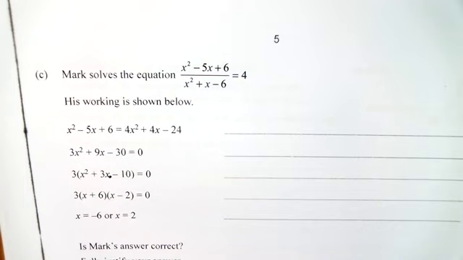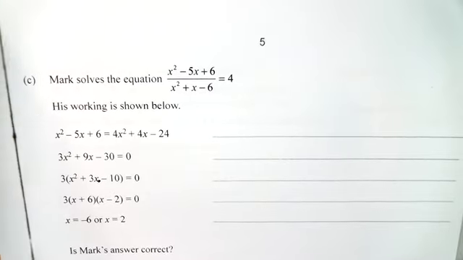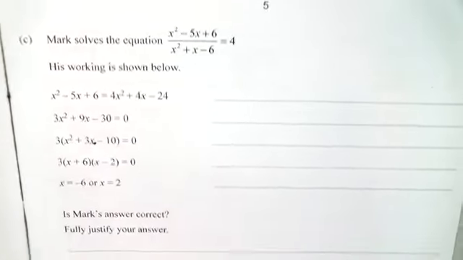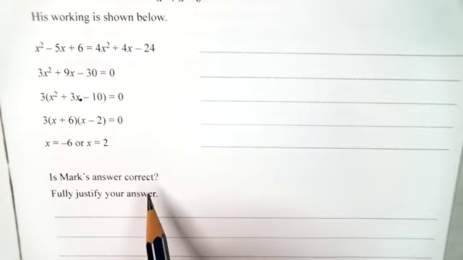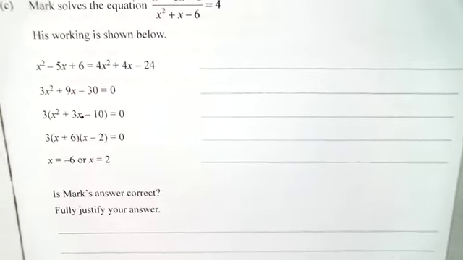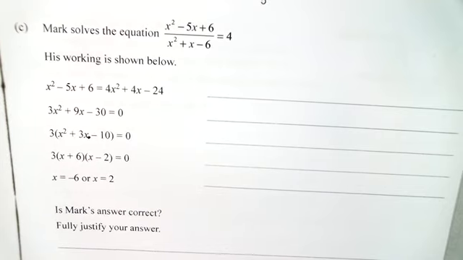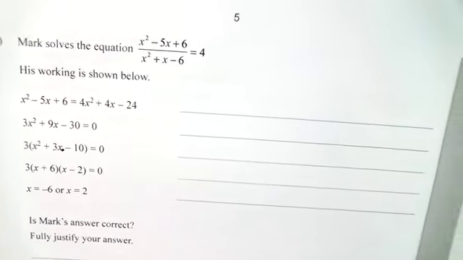Hey, this is question 2C from the NCEA 2 2012 end of year exam. So let's have a look at question 2C. It says Mark solved the equation. His working is below. It says, is Mark's answer correct? Fully justify your answer. In pretty much every single one of these I've ever seen, the answer is no, it's not correct. And you need to explain why.